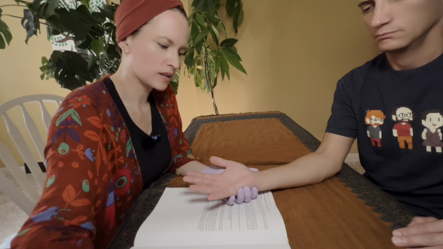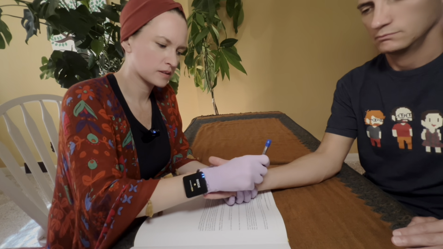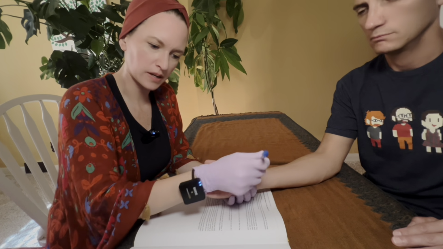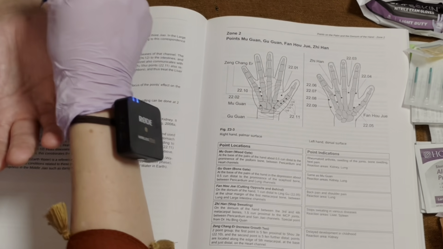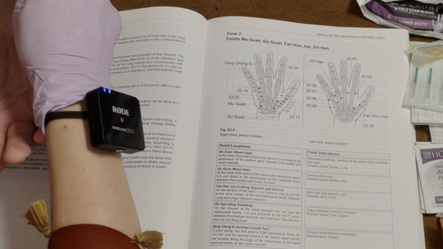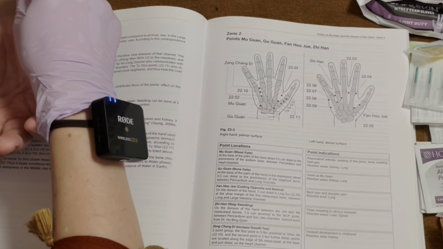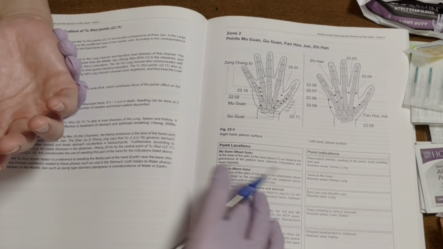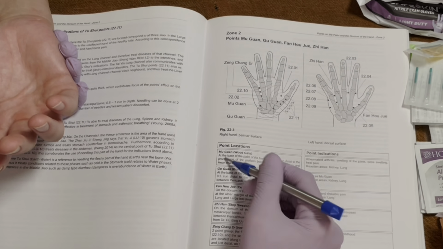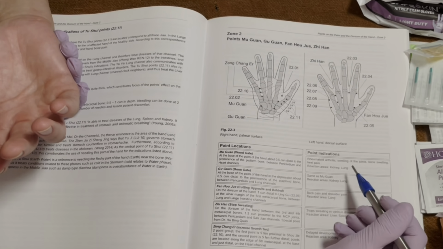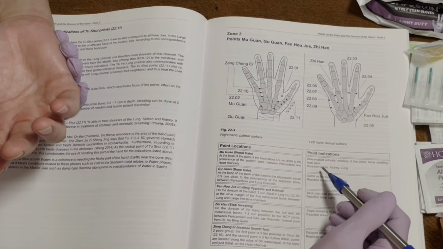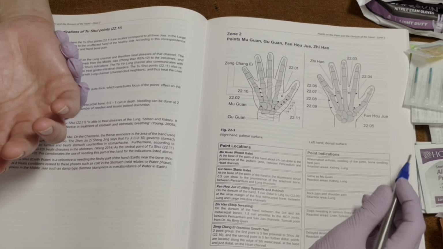And we're going to take a little acupressure tool here. Is that tender there? Okay. So Mugwan right there. Tender there? Okay. So it's right around here. There we go. Okay. So that point, Mugwan, is for rheumatoid arthritis, swelling of the joints, bone swelling, and heel pain.